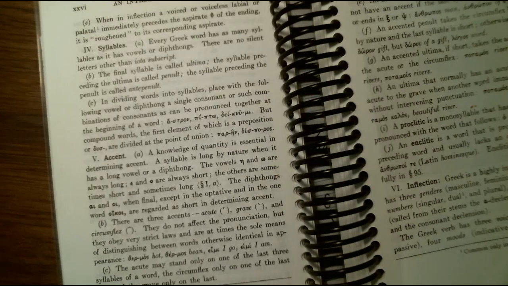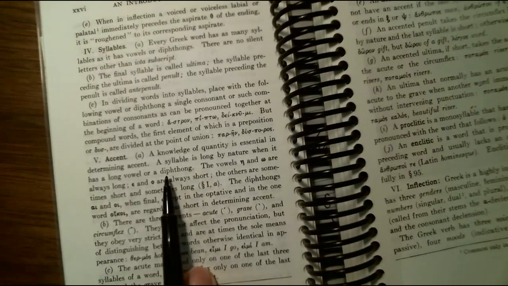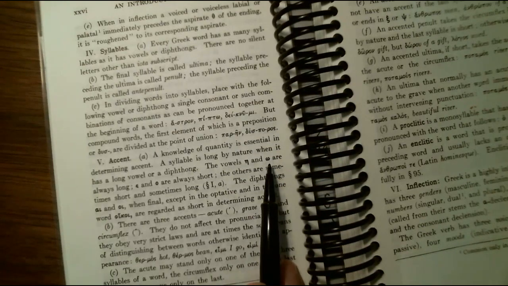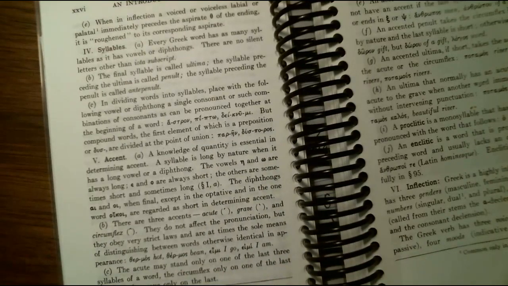A syllable is long by nature when it has a long vowel or diphthong, right? So there are 7 vowels in Greek, and 2 of those vowels are naturally long, always long. They're inherently long, and that would be eta and omega. So a syllable is long by nature when it has a long vowel or a diphthong. Here are our eta and omega just for visual reference. Those are 2 naturally long vowels. They're always long. They can never be short. A diphthong is just when you put 2 vowels together, right?